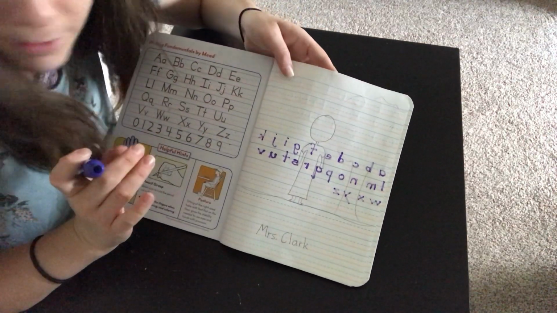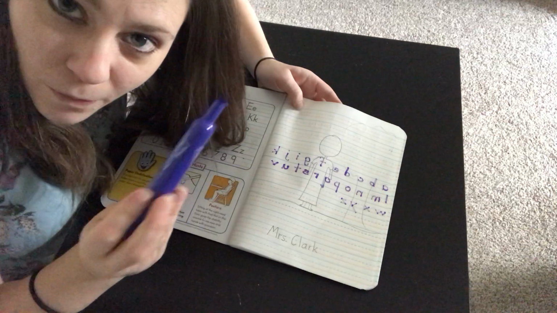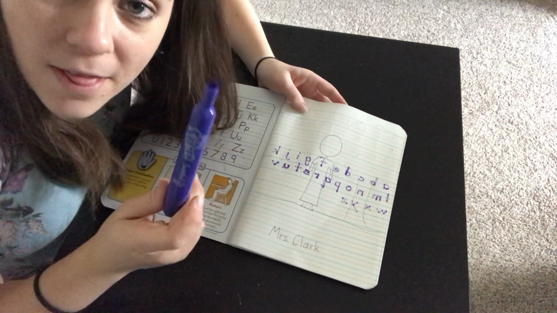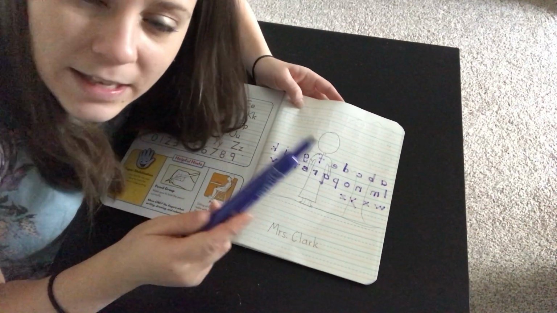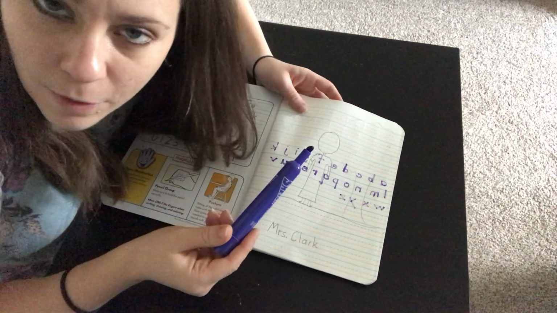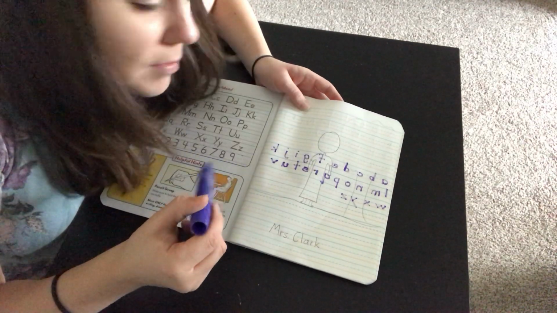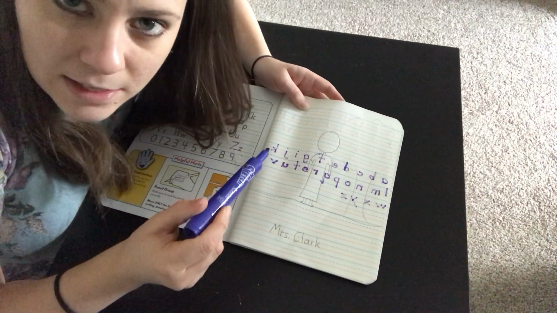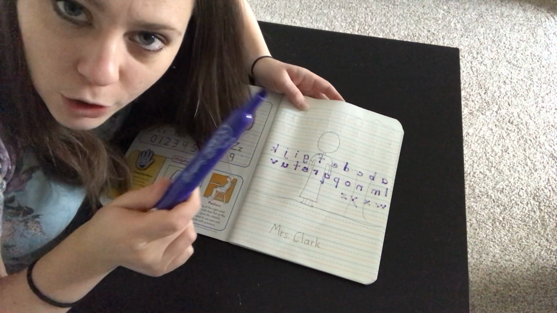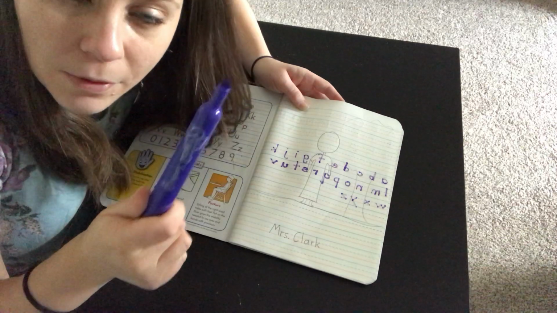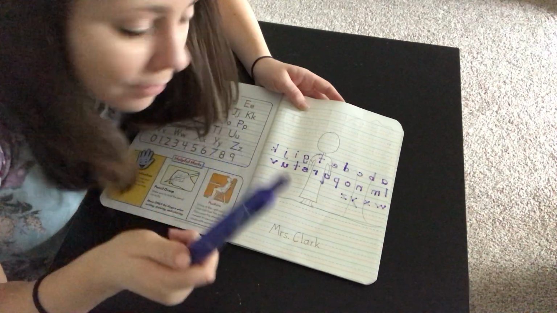which I know you can't see because I wrote in marker, which is a big no-no. You don't write in marker in your writing journal. The only reason I'm using marker today is because I want you to be able to see what I'm writing. You'll use a pencil. That way, if you make a mistake when you're writing, you're able to easily erase. So never use marker in your journal. I'm not being a good example. I'm just doing this so that you can see better.